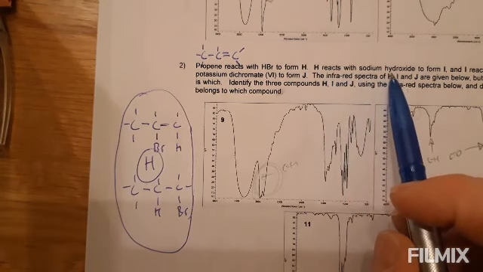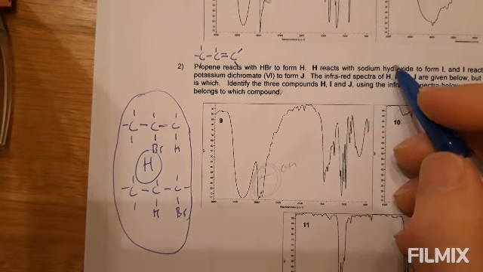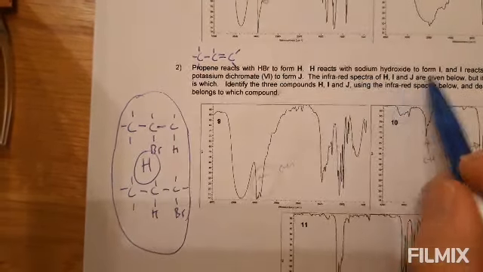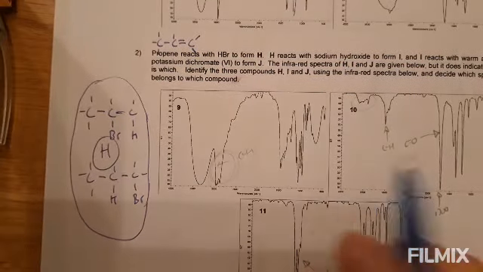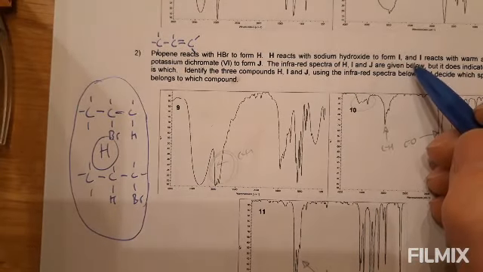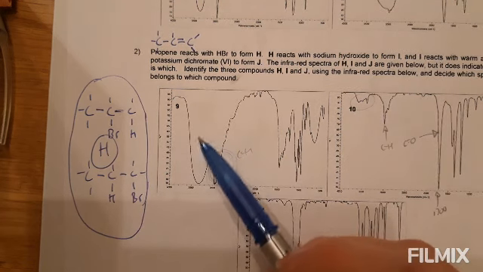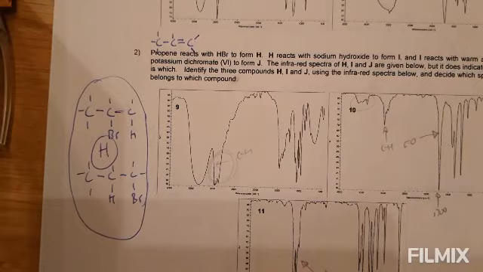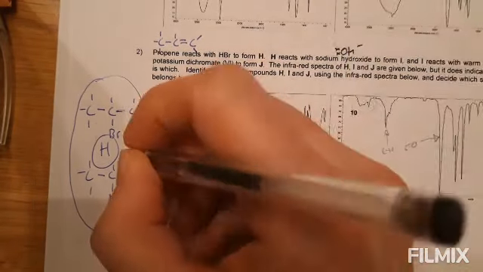H reacts with sodium hydroxide to form I. Okay, so H reacts with sodium hydroxide. Well, these are going to react with sodium hydroxide to form I. So that's either going to be nucleophilic substitution or it's going to be elimination. Okay, I'm already looking here. I've got an alcohol peak, so I'm thinking what's going to happen here is it reacts with sodium hydroxide, OH minus acting as a nucleophile.